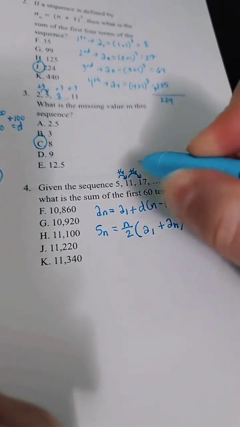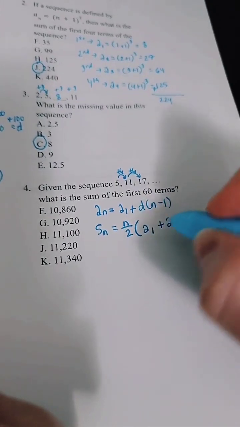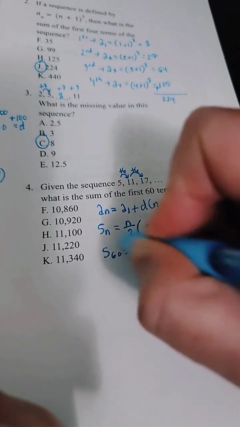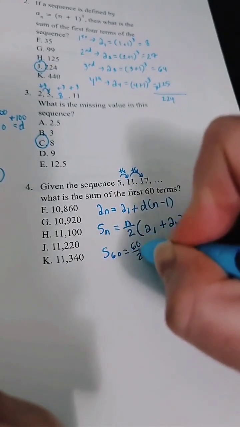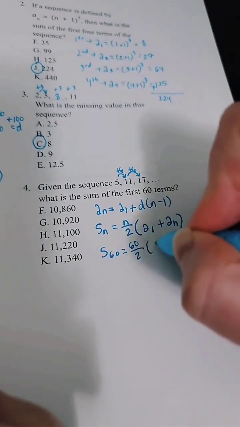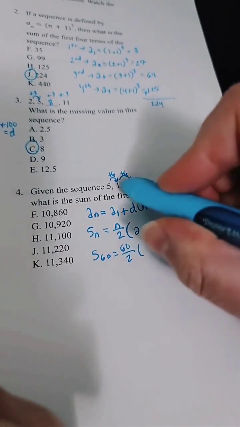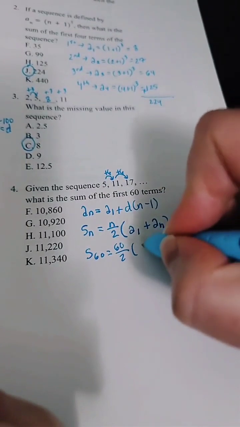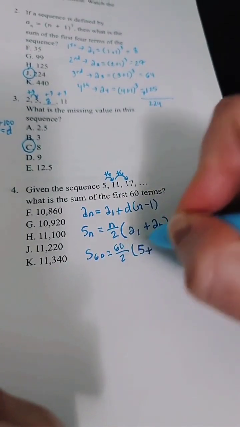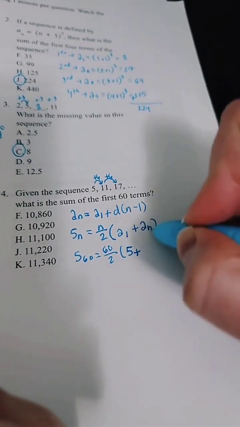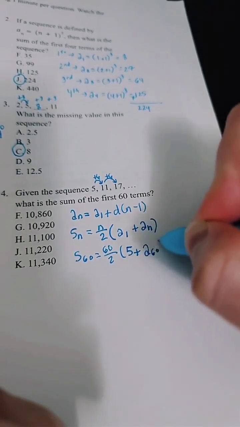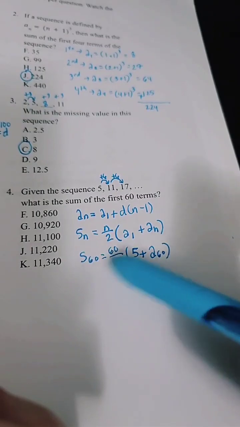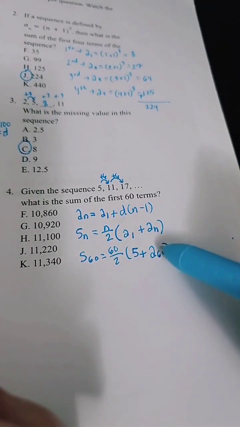A of n. So if we want to find the sum of the first 60 terms, that means that our n is 60. So S of 60 for n. So I'm just plugging in a 60 everywhere I see n. And then A of 1 just means the first term, so the first number in our list, which is 5. And then A of n, remember we're replacing n with 60, would just be whatever A of 60 is. So to solve what the sum of the first 60 terms are, we need to know what A of 60 is so we can plug it in.